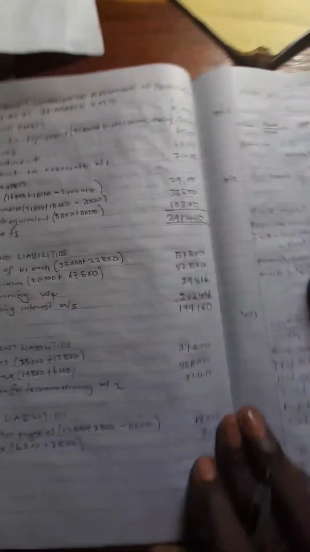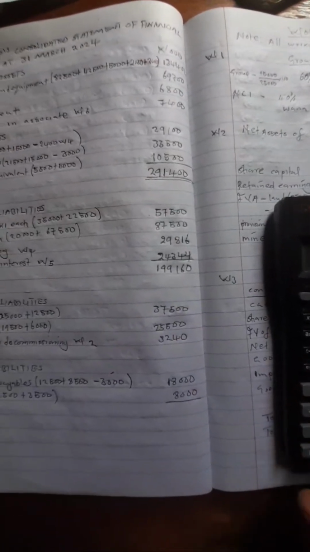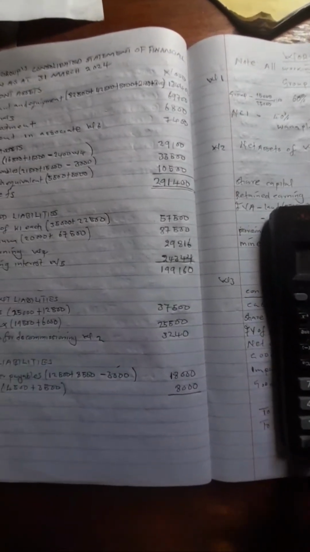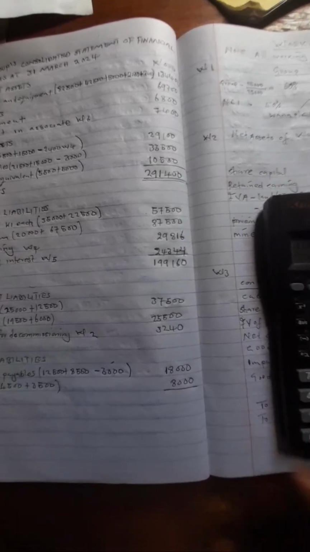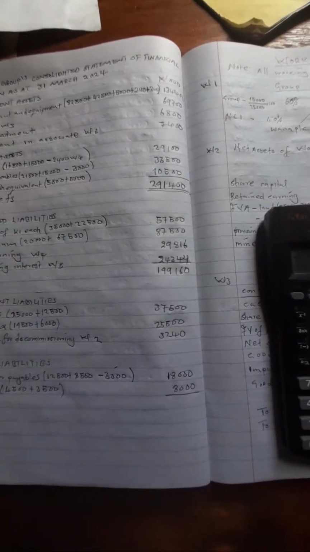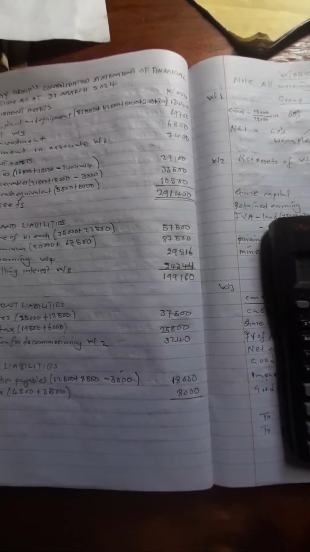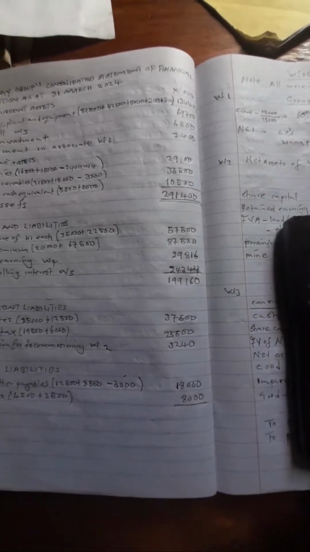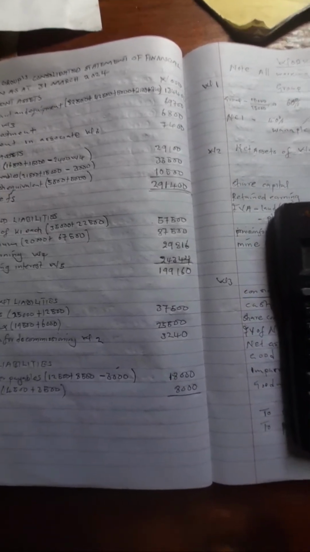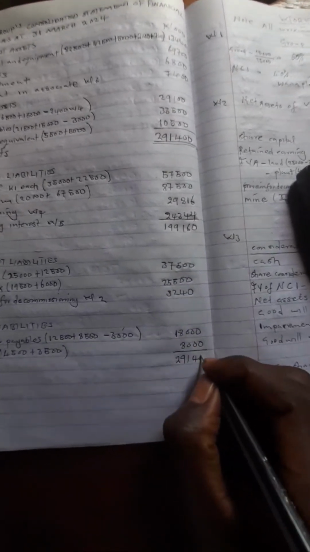So now let's get our total here to see if what we have computed is the correct thing. Because that 3,240 plus 25,500 plus that's 7,500 plus 1,160. So we are getting the same, which is 291,400.